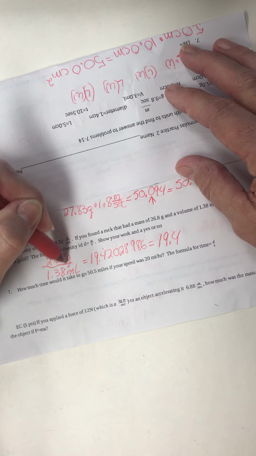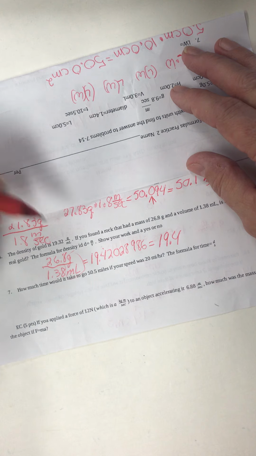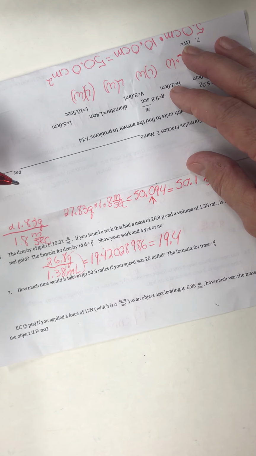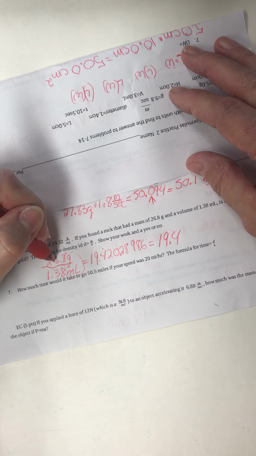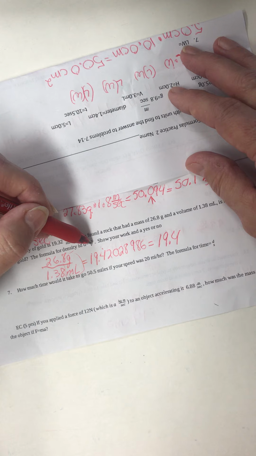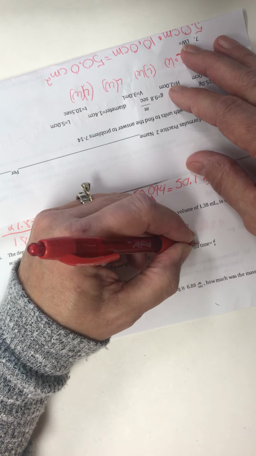My units, I've got grams over milliliters. I can't get rid of any of them. I got to keep them all. When it's a divide problem, it gives you the formula, or it gives you the unit if you write it like a fraction. And you must write it like a fraction if the formula says to write it like a fraction. So the units would be grams per milliliter.